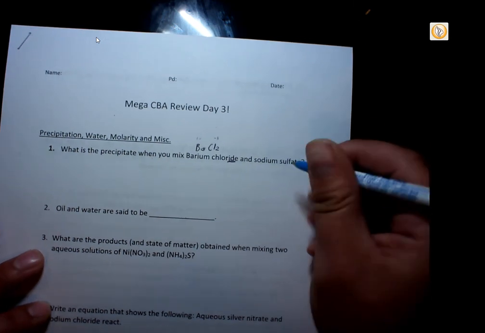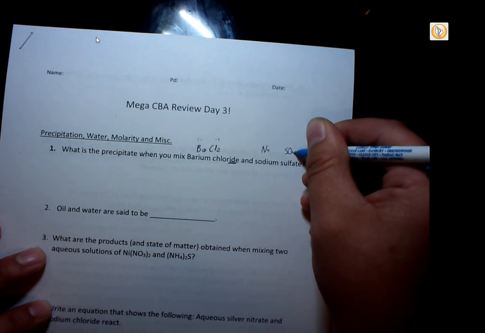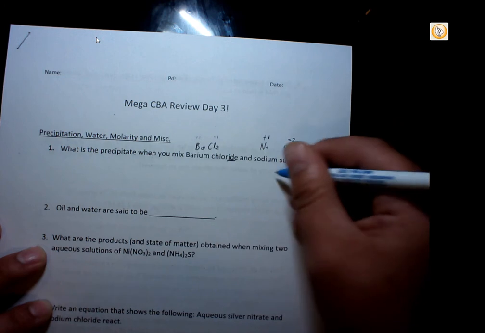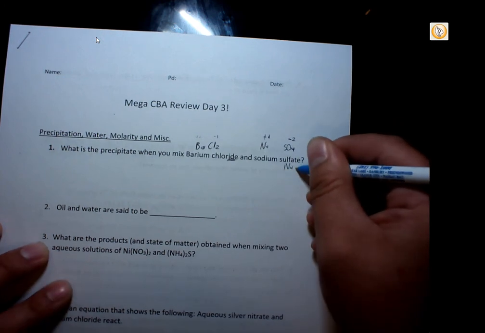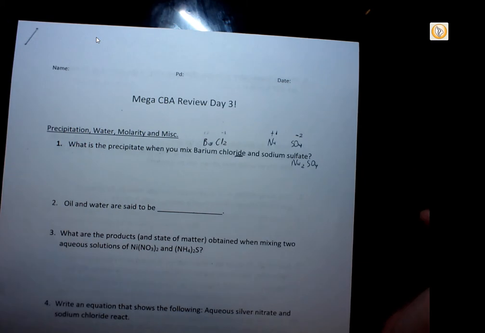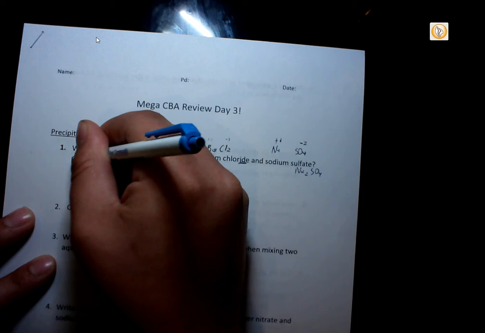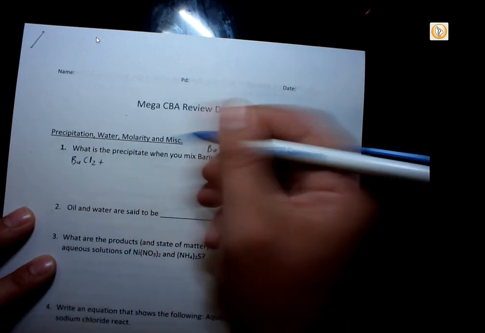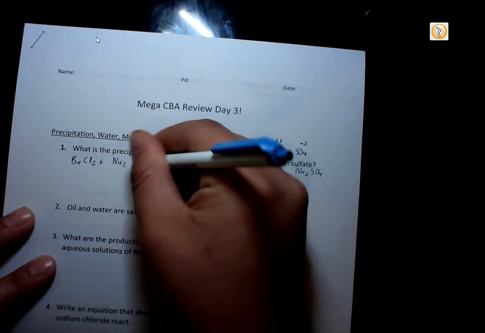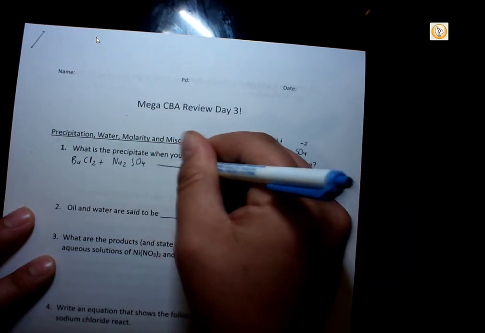And sodium sulfate. We've got Na and SO4. Na has a charge of positive 1. Sulfate has a charge of negative 2. Pop, drop, and swap. We get Na2SO4. So we're going to make that into an equation here. So barium chloride, BaCl2, plus sodium sulfate yields. So we're going to have to trade partners here.